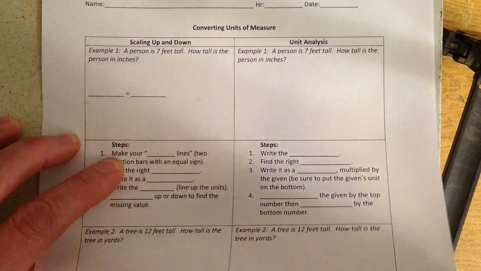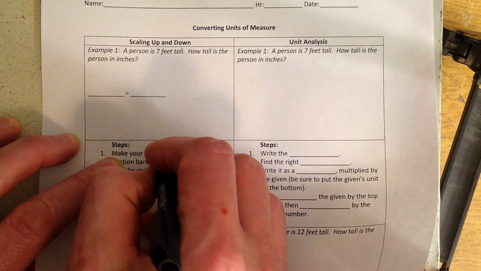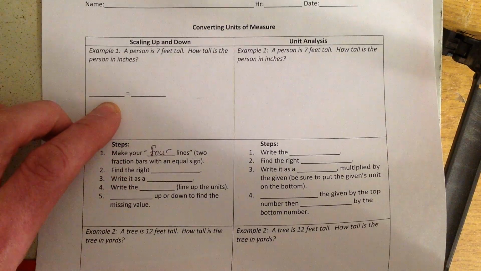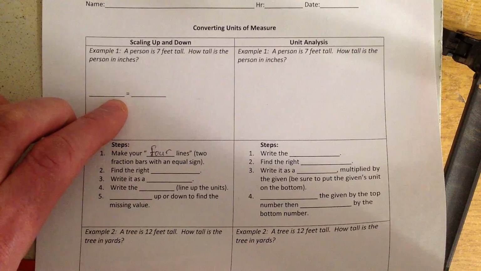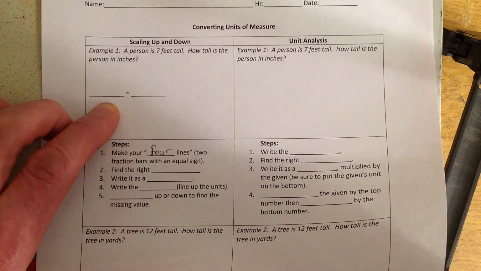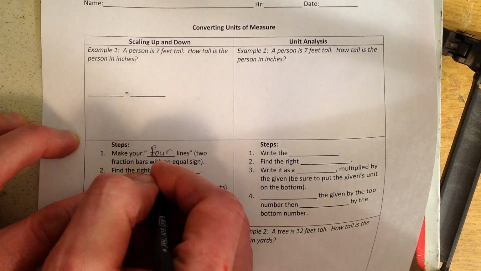That should say 4 lines. So 4 lines just basically means we're going to have 2 ratio bars or fraction bars with the equal sign. So you get it? 4 lines. And then you're going to start putting information in here. Now, the first thing we want is to find the right equation.